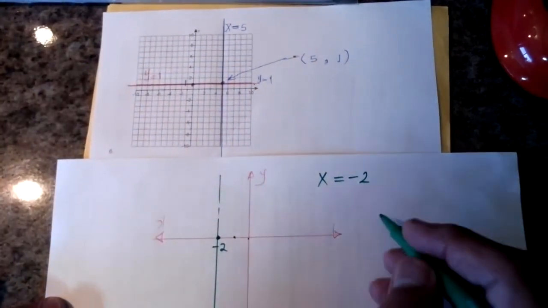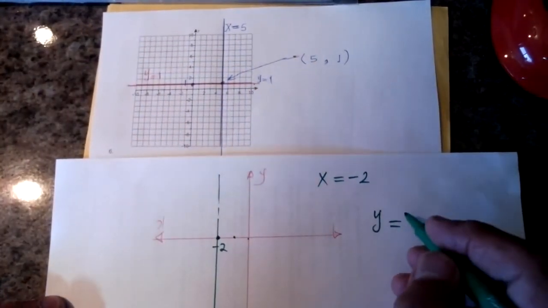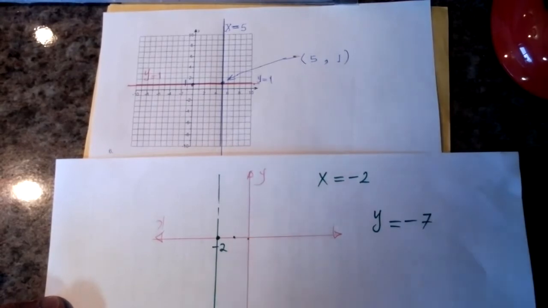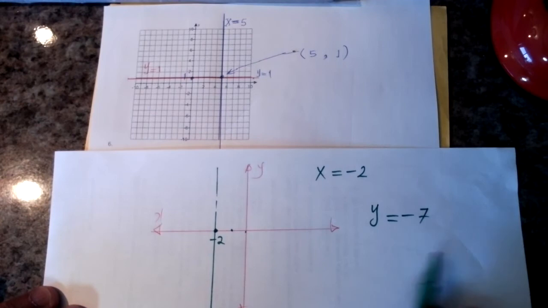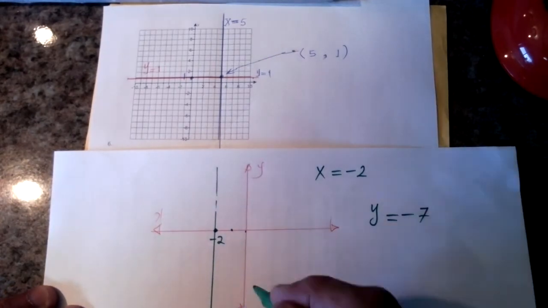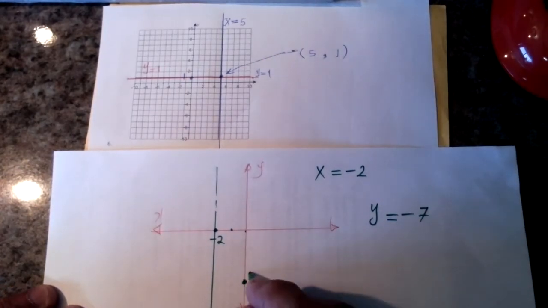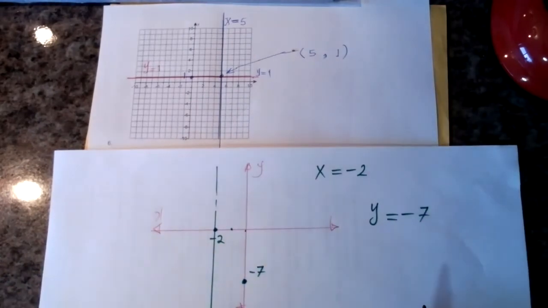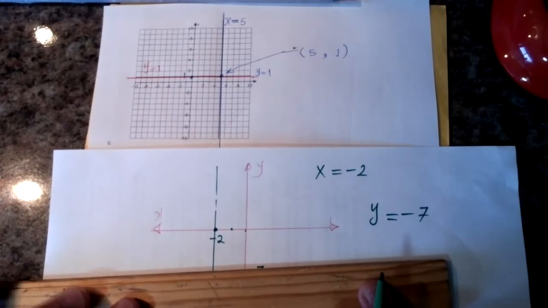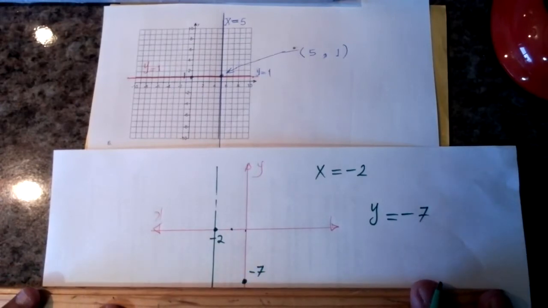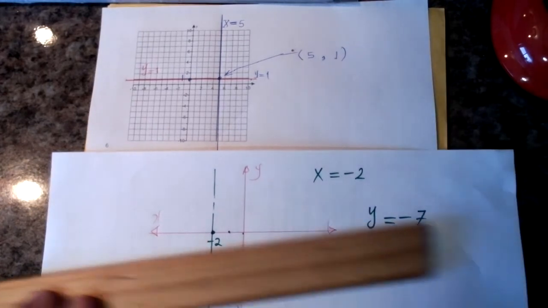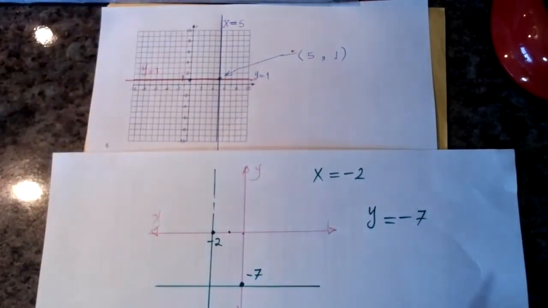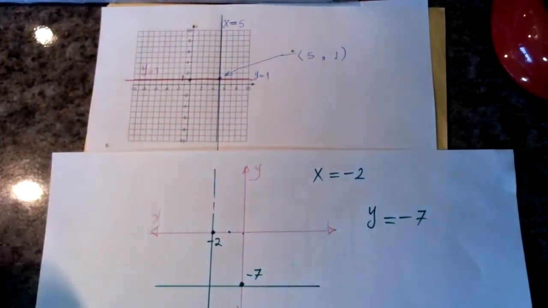What if you have y equal a number, like y equal -7? For all the equations that are y equal a number and have no x in them, on the y-axis you find -7, and then you draw the horizontal line. Okay, that's how to graph vertical and horizontal lines.